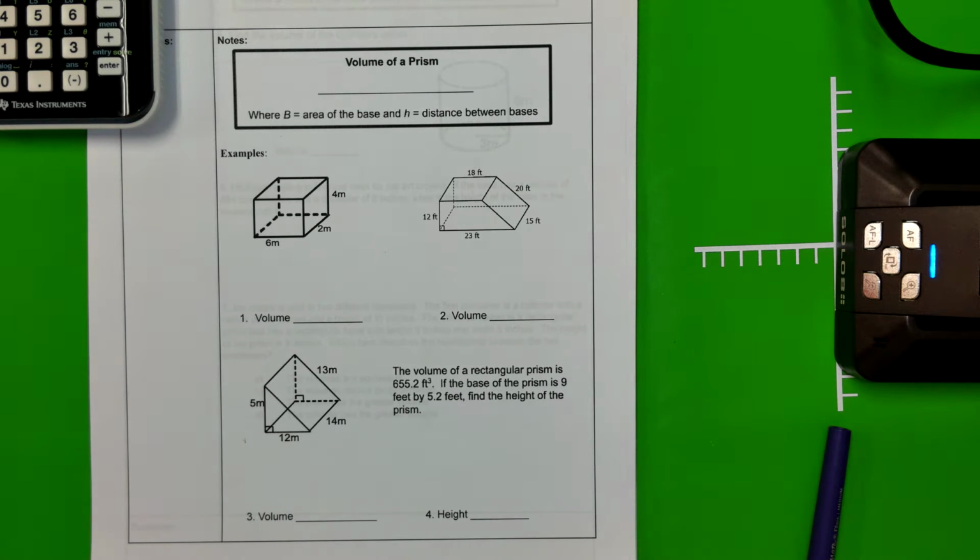We've talked about how to find the lateral area, which is all of the sides except the bases, and the surface area, which is the area of all of the sides added together. And today we're going to talk about volume. So we've talked about basically like wrapping a figure. Today we're going to talk about filling the figure.